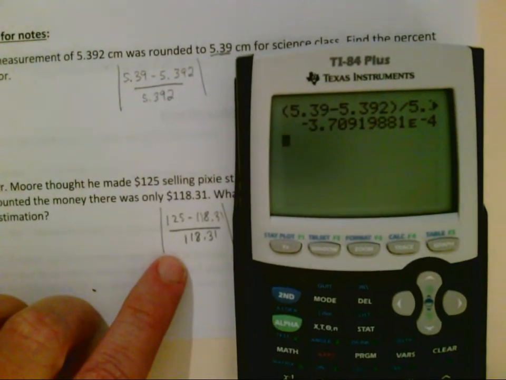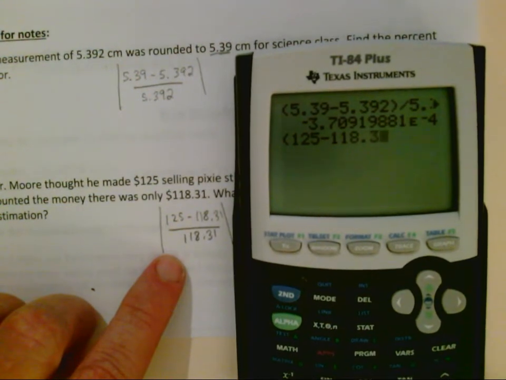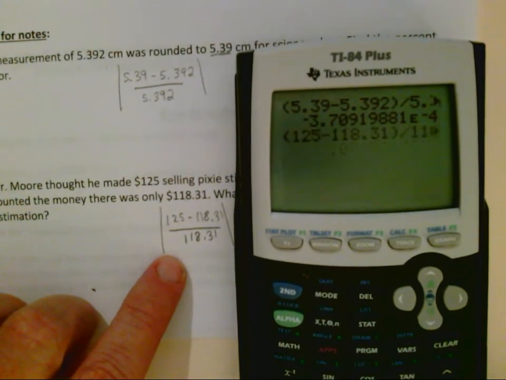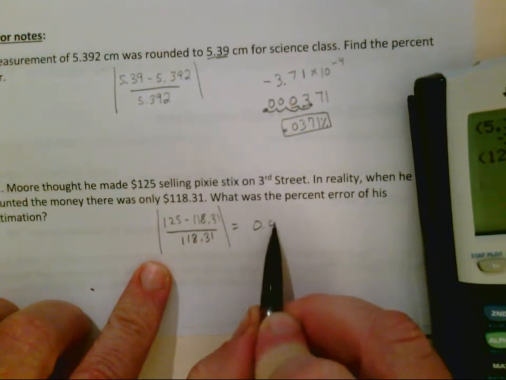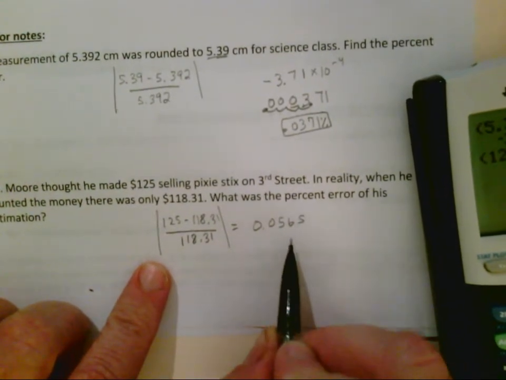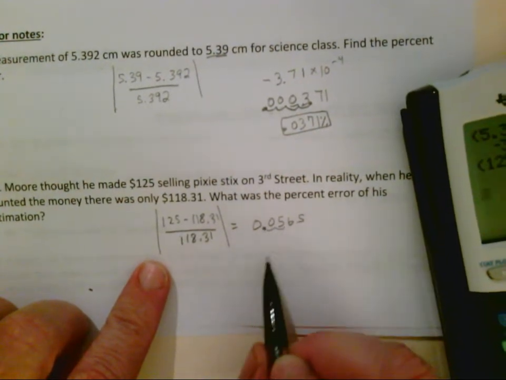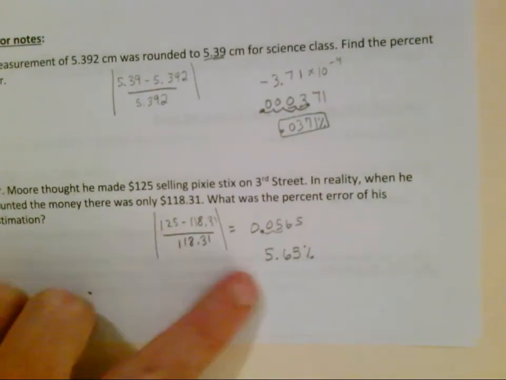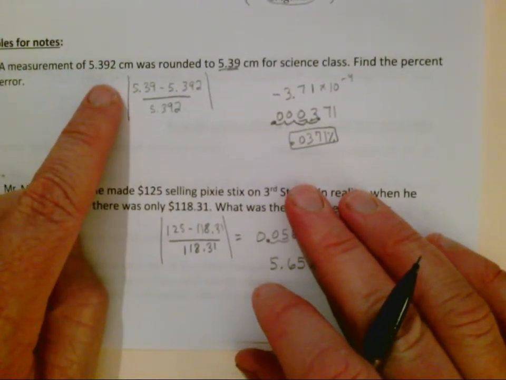So parentheses 125 minus 118.31 divided by 118.31 is 0.0565, and that's before we change it to a percent, so we move it over 2 places, 5.65%, and that would be an overestimate. We estimated this one to be a little bit smaller, but didn't ask that in the question.